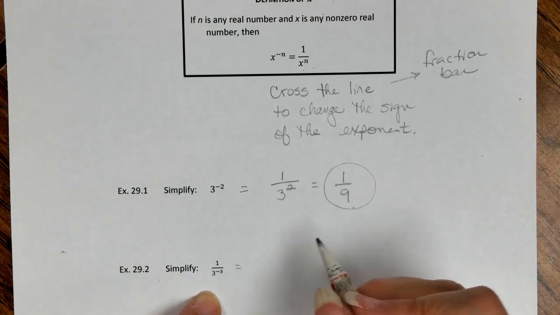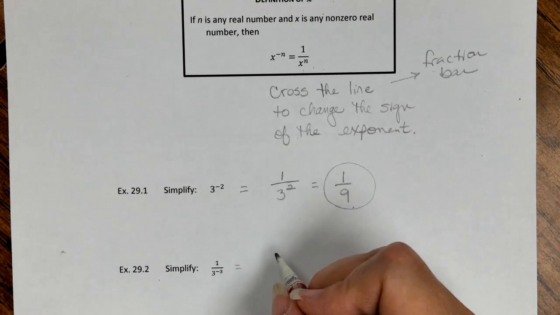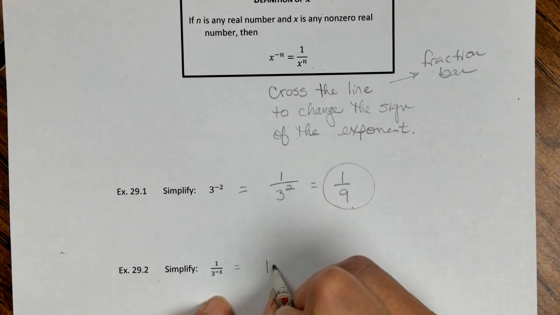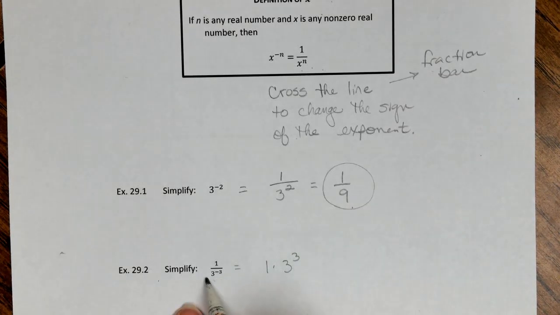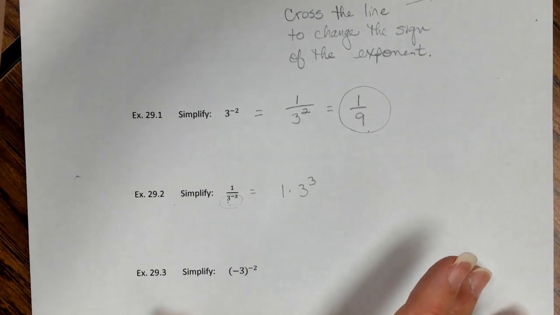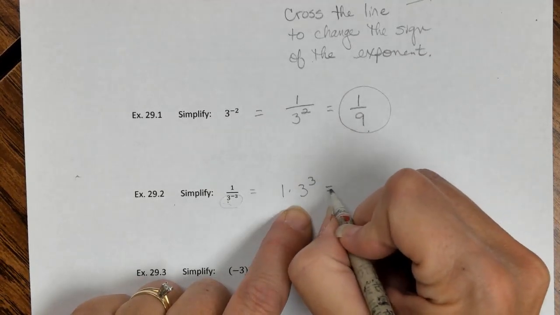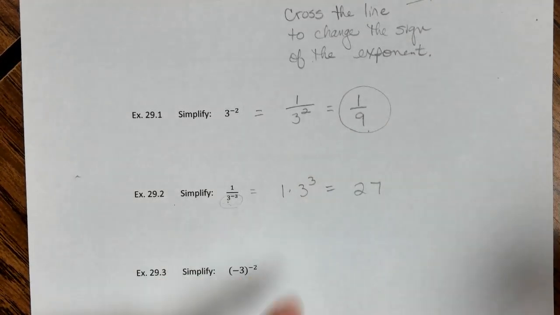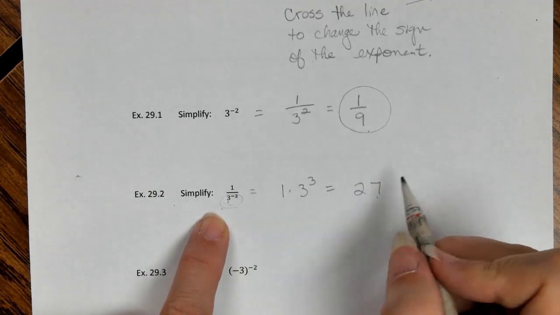Okay, so we're going to bring this up, and that doesn't mean the 1 is not there anymore. It's just that technically we have 1 times 3 to the positive 3rd power, because we brought this up. It does not change the sign of the base, it just changes the sign of the exponent. Okay, and 3 to the 3rd power is 27, and 1 times that is still 27, so it's 27. The original here was positive. The answer needs to be positive.